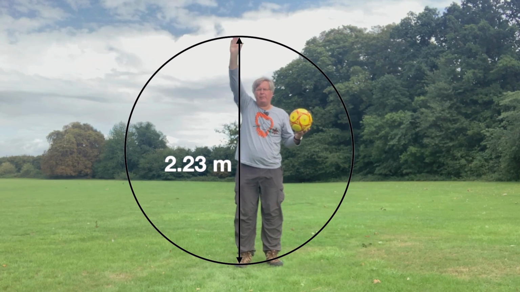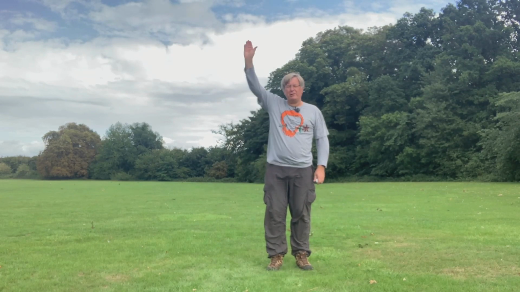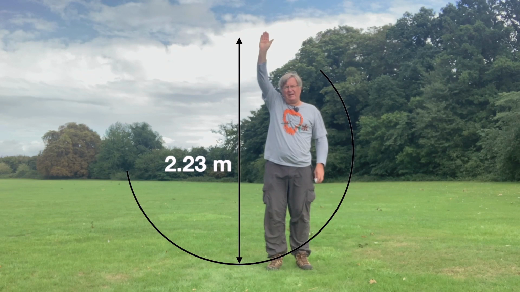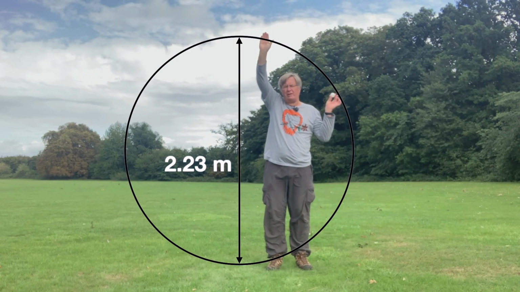That's one big football. Now, the smallest cell in the human body is the sperm cell, and this has a volume of only 30 cubic micrometers. So on our football scale, this would give a sphere of around 4 centimeters, or a ping pong ball. So now, let's put this into perspective. An oocyte is 2.23 meters, and yet a sperm is only 4 centimeters. Kind of makes you think.